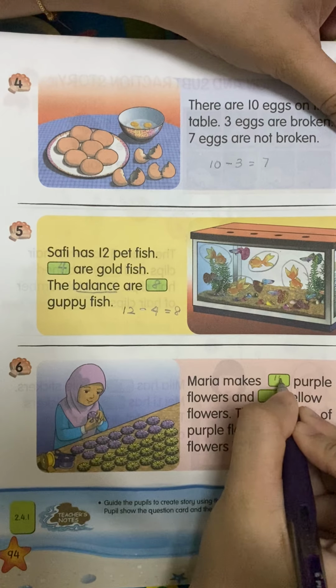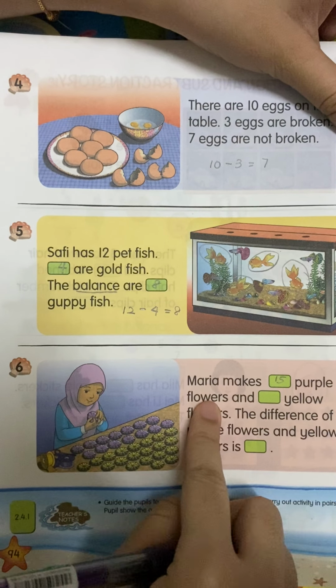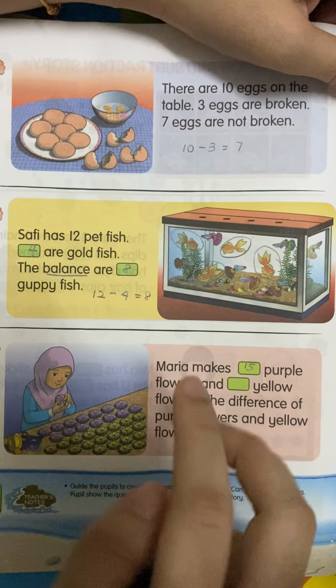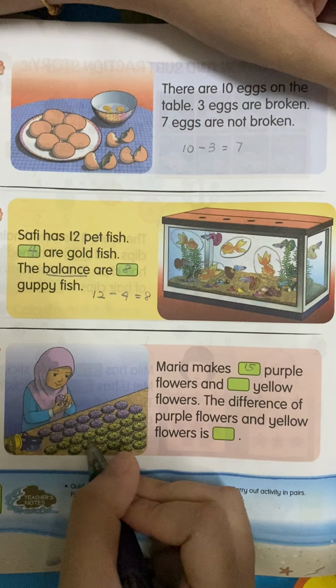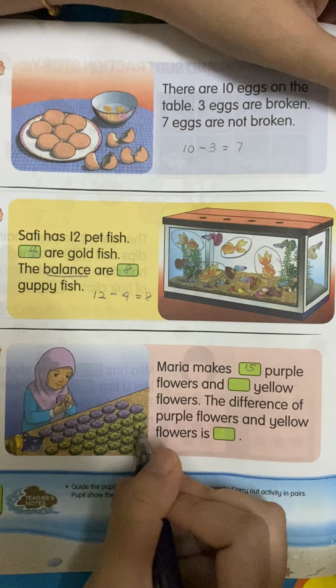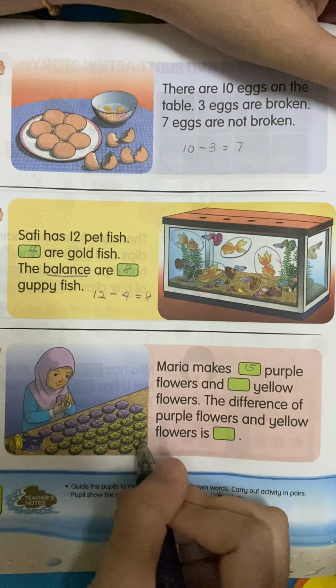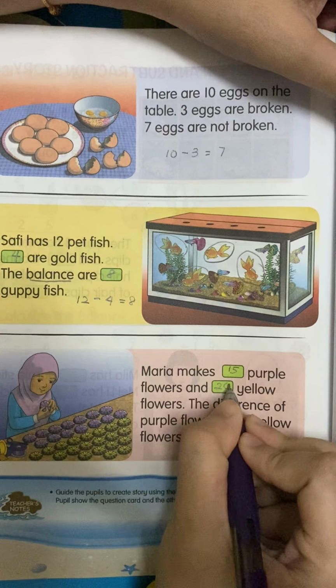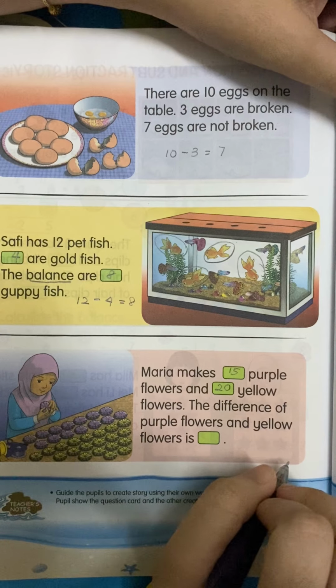There are 15 purple flowers. How many yellow flowers? 1 to 20. There are 20 yellow flowers.